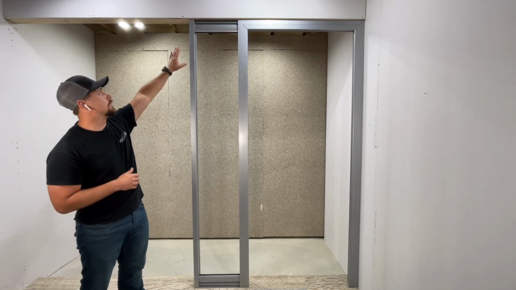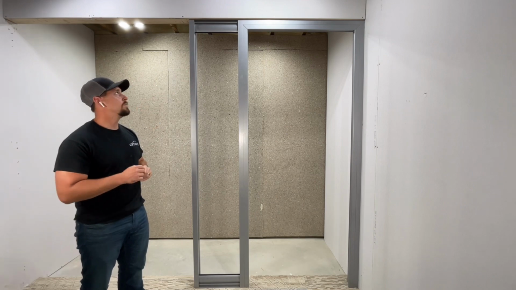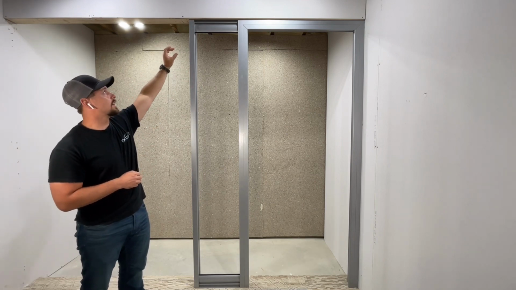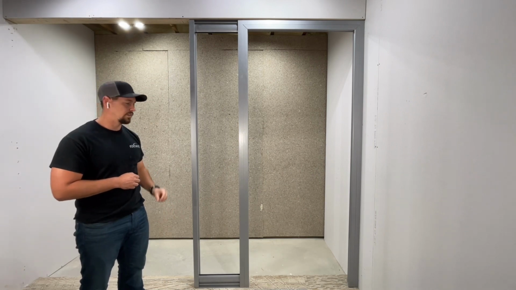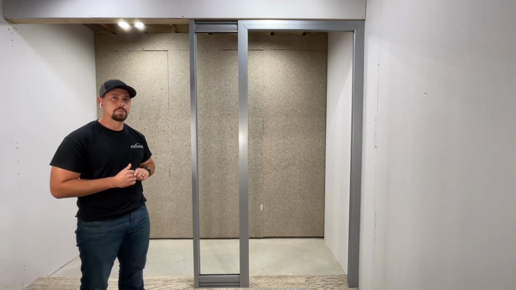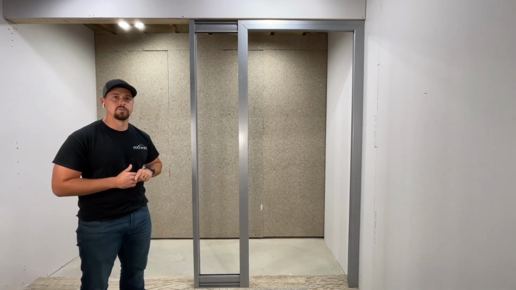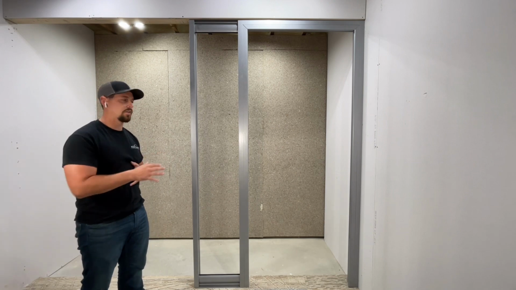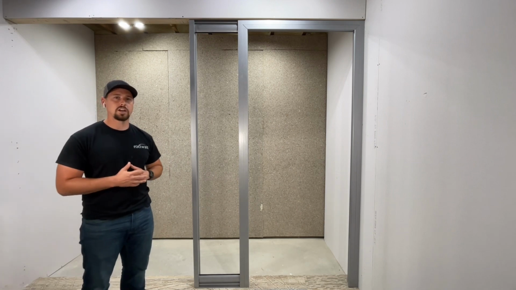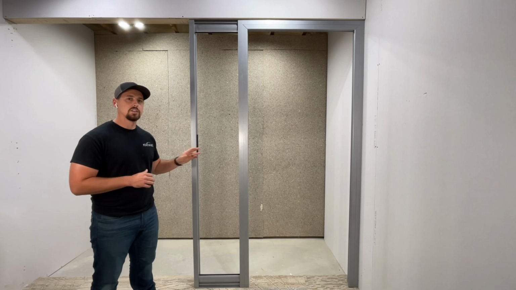You'll have your view tracking guide attached to the floor and the ceiling. You'll need to make sure to have a minimum 3/8 air gap at both the top and the bottom between the view track and the view guide. And you'll also need to make sure that your view track is perfectly level. So again, if you have any questions on how to frame for that situation, go ahead and check out that video.